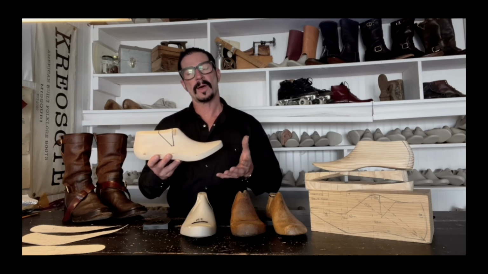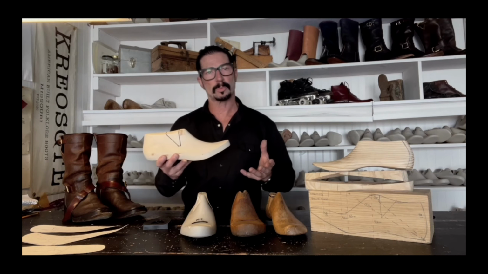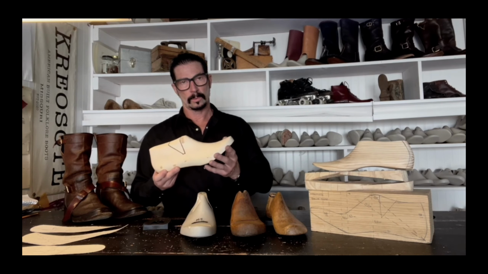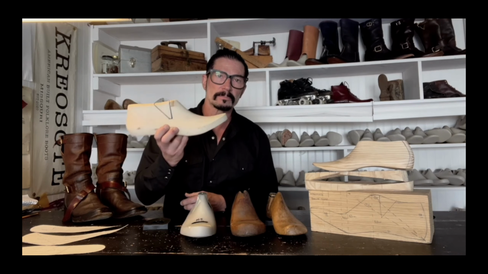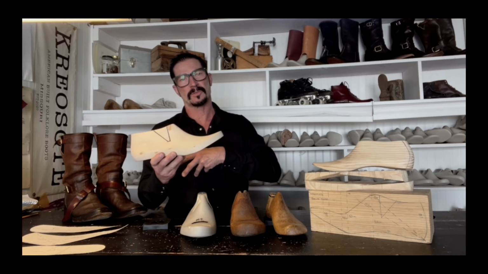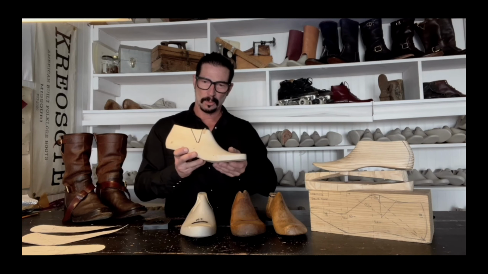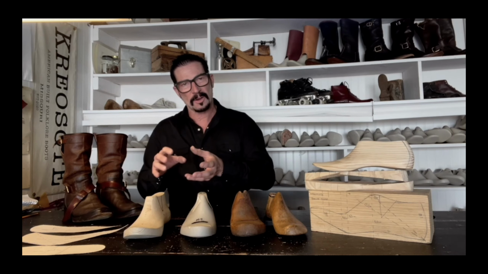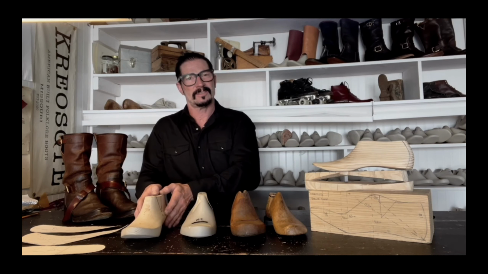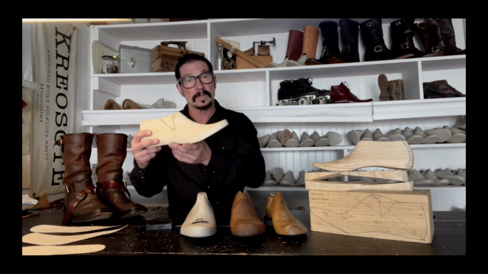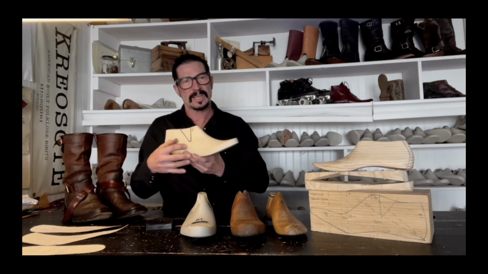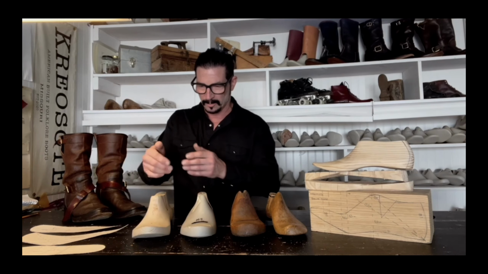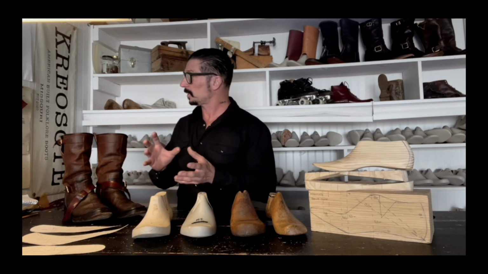I see profile, identity of a Kreosote boot to me is very important. So you get there by understanding how to take your ideas and transfer those onto paper, and then take your foot measurements and then mash up the calculations and make a last, and then you come up with a template pattern. So from here, the next part of the process would be that I would tape off the last, and I would have my intersecting lines, and I would come up with a pattern.